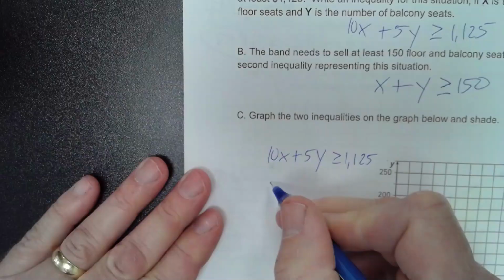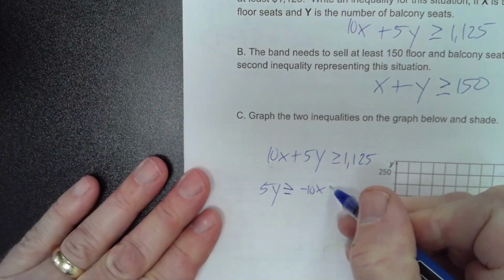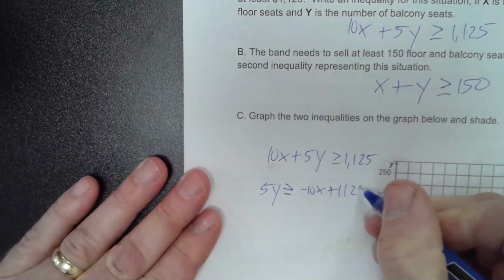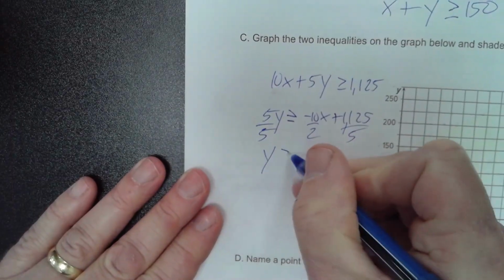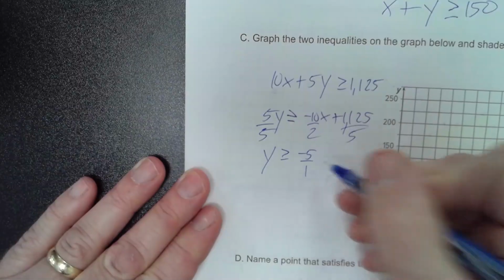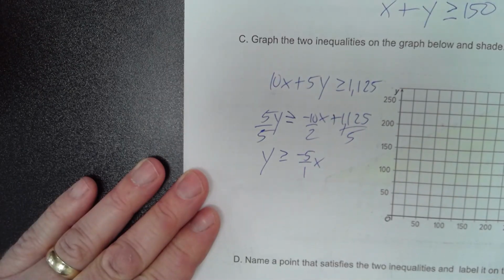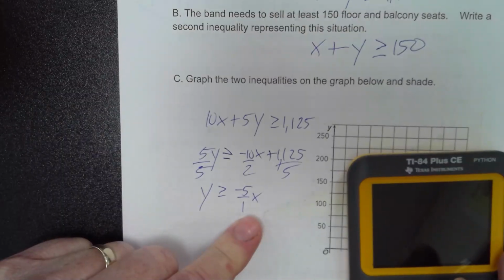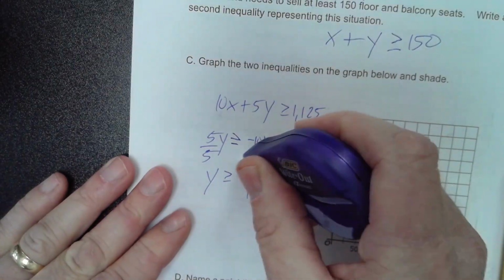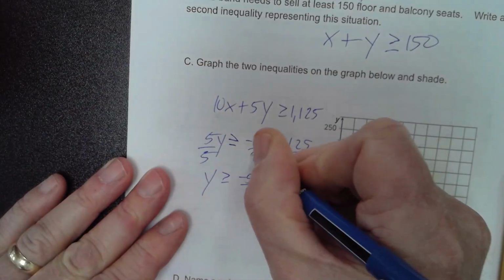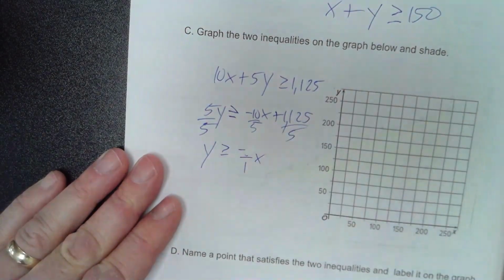We're going to subtract the 10x over, so we get 5y is greater than or equal to negative 10x plus 1,125. We're going to divide by 5, and we get y is greater than or equal to negative 5, which would be like negative 5 over 1 x. And then 125. Oh, no. The answer's 2. We're dividing by 5. I switched it to a 2. I was thinking about what the answer is. I caught my mistake. So this is negative 2.